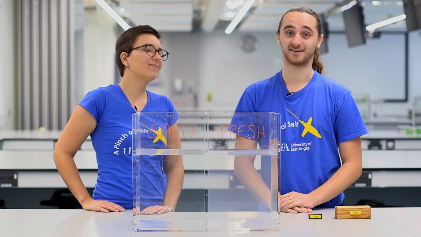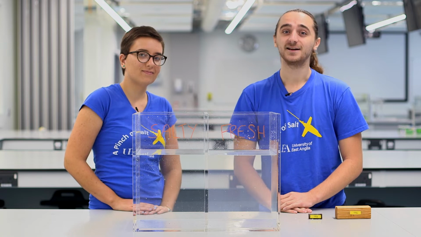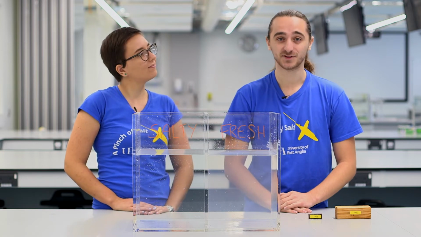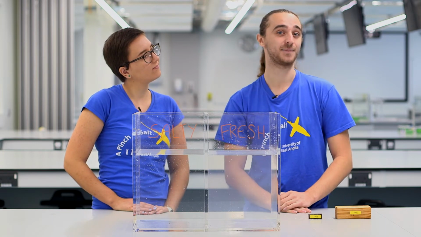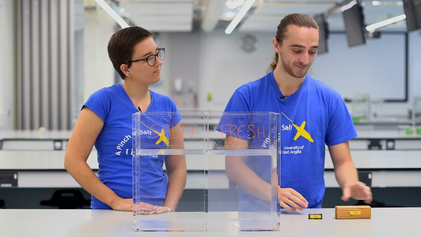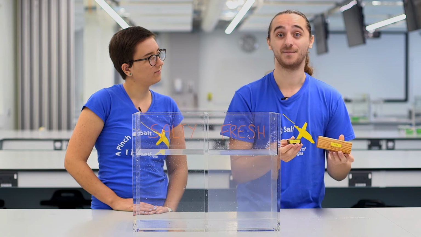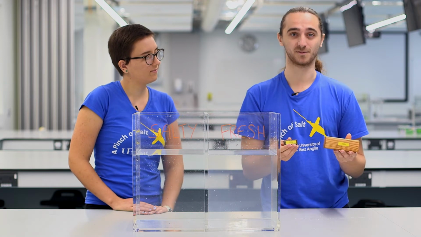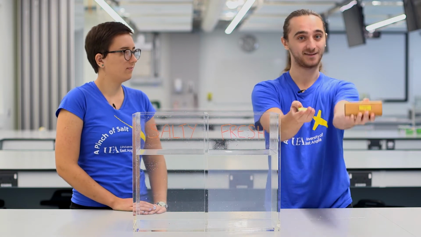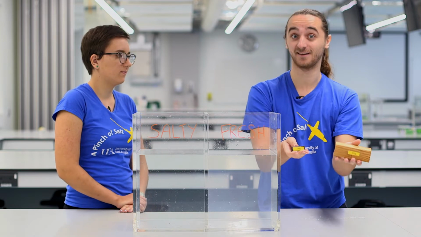In this experiment, we're going to look at something called density. Density is a scientific word which explains how much material there is in a certain space. To look at this idea, I've got a wooden block and a metal block in front of me. Both of them have a mass of 100 grams, and because they have the same mass, that means that in my hands they feel pretty much the same.